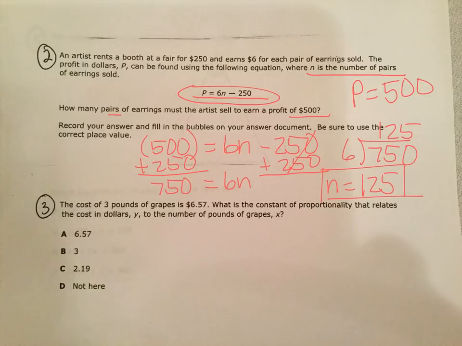Number 3. The cost of 3 pounds of grapes is $6.57. What is the constant of proportionality that relates the cost in dollars, Y, to the number of pounds of grapes, X? Well, remember, a constant of proportionality goes back to rate of change.